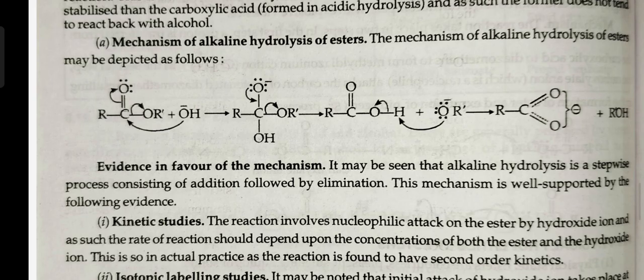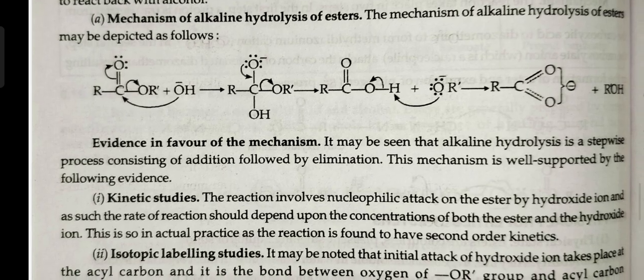First, kinetic studies. The reaction involves nucleophilic attack on the ester by hydroxide ion, and as such the rate of reaction should depend upon the concentration of both the ester and hydroxide ion. This is also in agreement with the reaction being found to have second order kinetics.